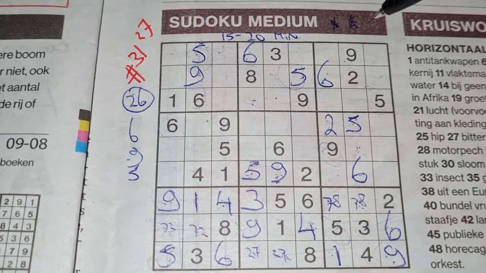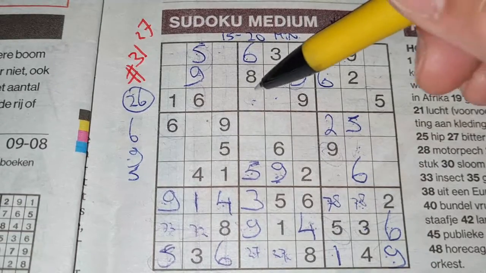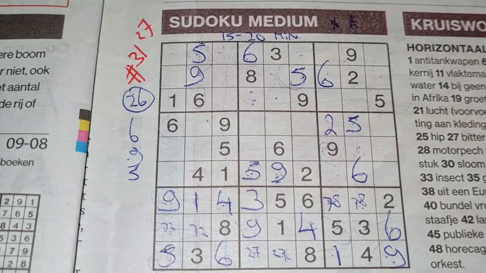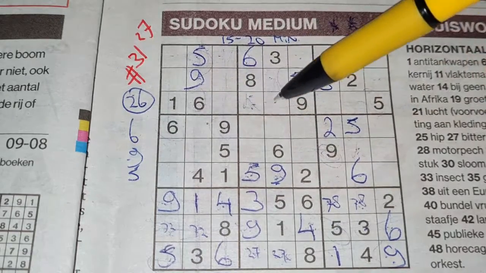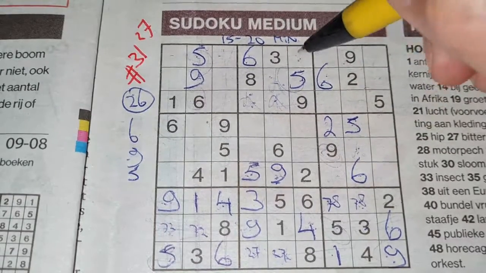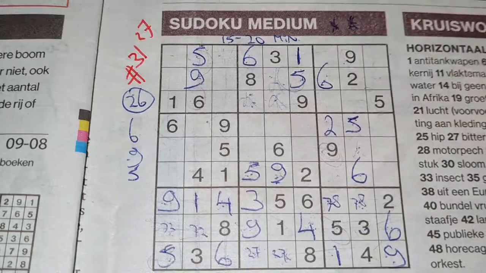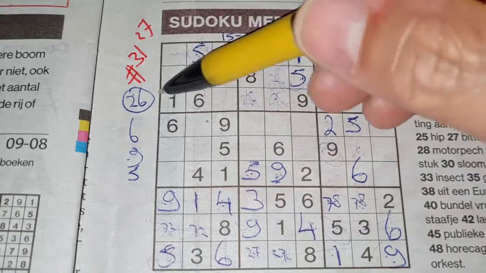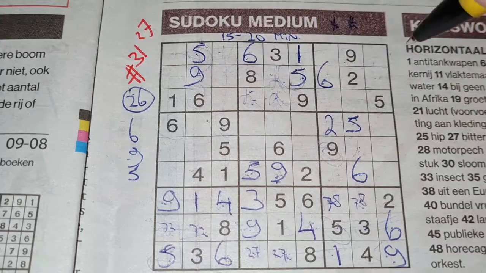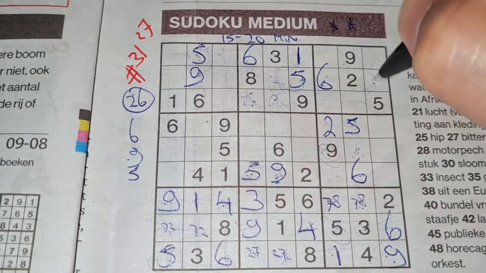How about these 4 missing numbers in this big square? One of the missing numbers is a 1. We see here 1, no 1 in these 2 boxes. There 1, no 1 in those 2 boxes. So 1 box left for the 1 should be there. 1 in the first row, 1 in the third row. So the row between, the second row, the only place for the 1 should be there.